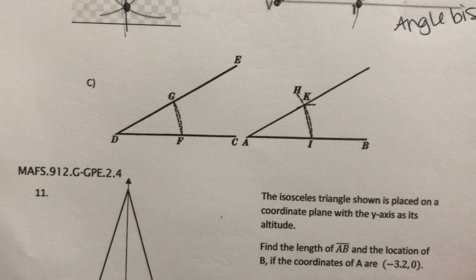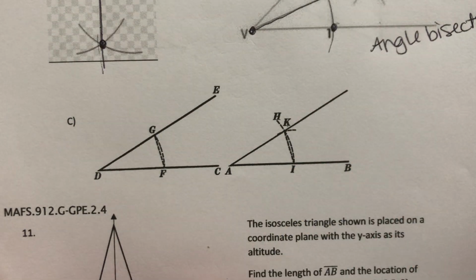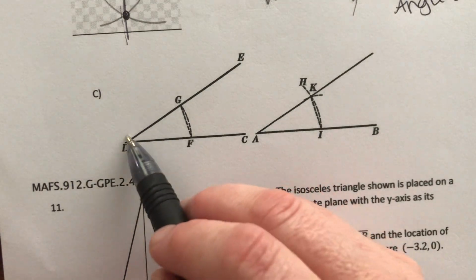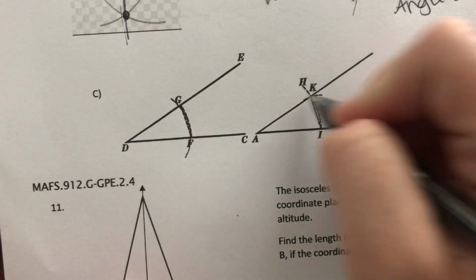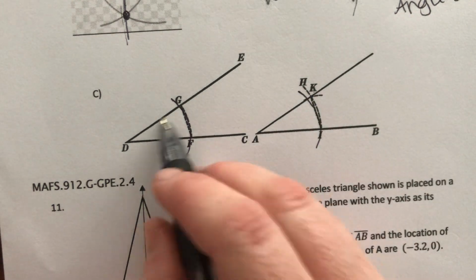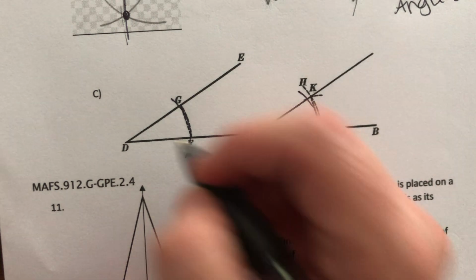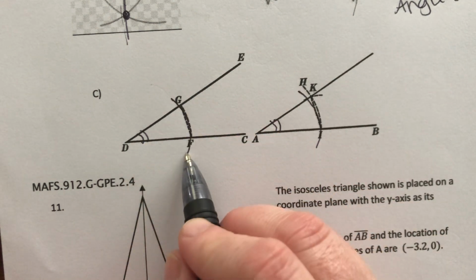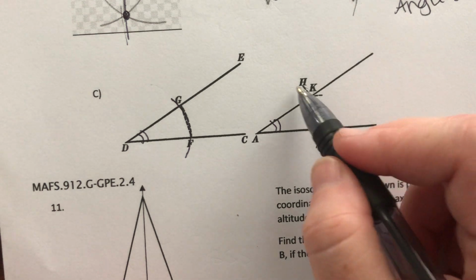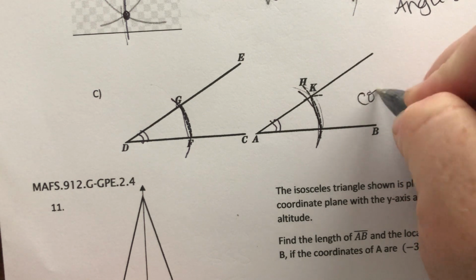Okay, for constructions, you will not have to make any construction. If you have questions on constructions, they will be showing you pictures, and you have to explain what the picture is a construction of. Okay, here we've got this angle, we've got this angle, and we've got this little circular marking. What this is showing is that we have two congruent angles. This measure is the same as this measure. Points G to F and K to I, these lines right here are the same, right? So these are congruent angles.